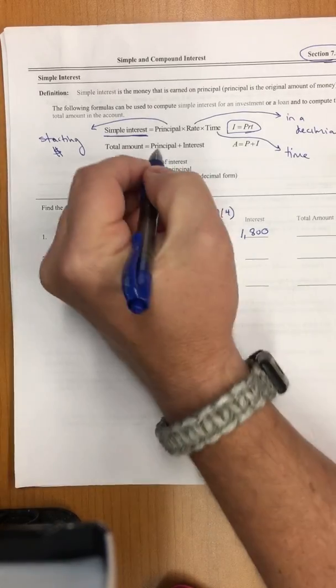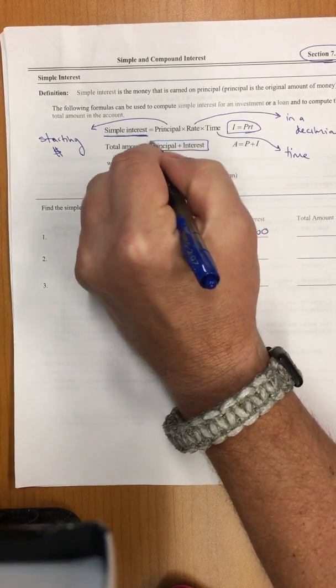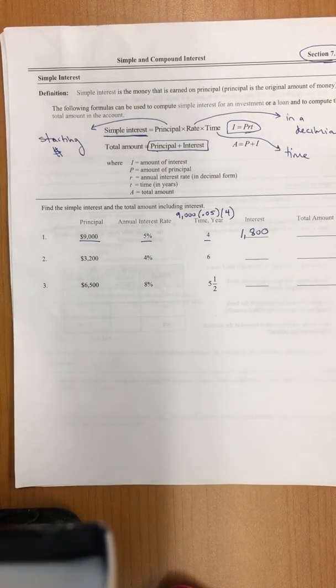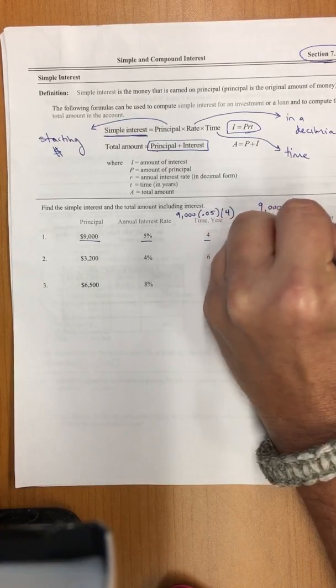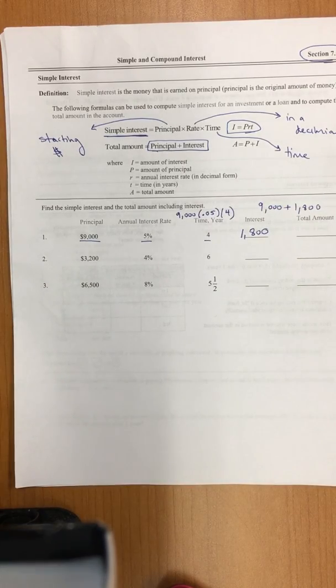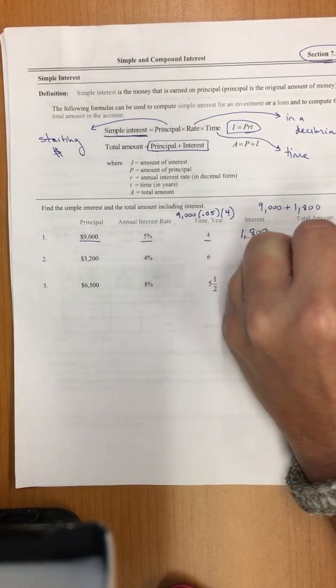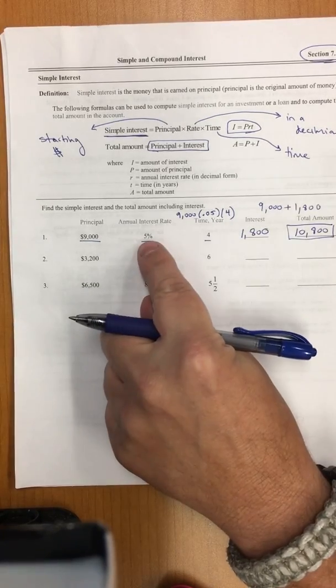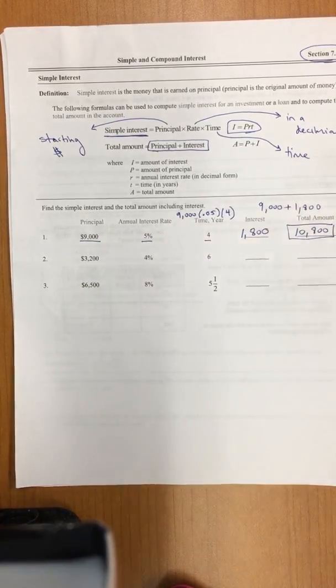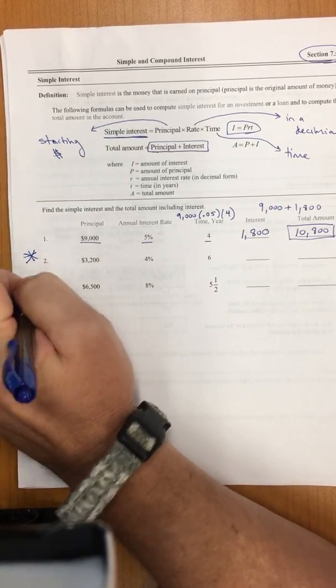Now, the other thing they're going to want you to do is find actually how much you have to pay in total. That's going to be your initial amount plus your interest. So to find the total amount, I need to take my $9,000 and I need to add my $1,800. So my total amount I have to pay back is $10,800. That's if it's 5% interest for 4 years. So this again is called simple interest.